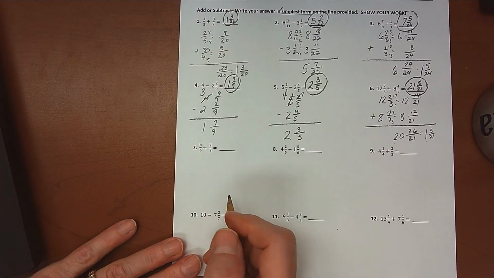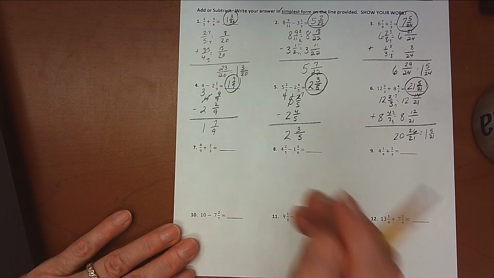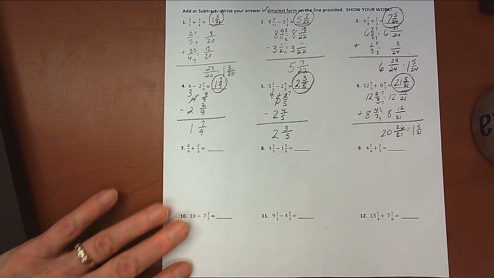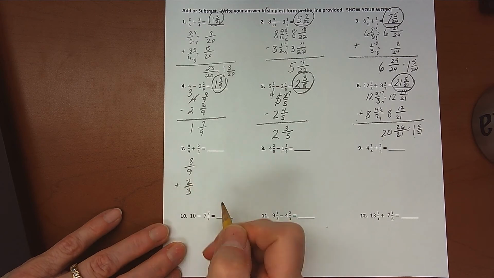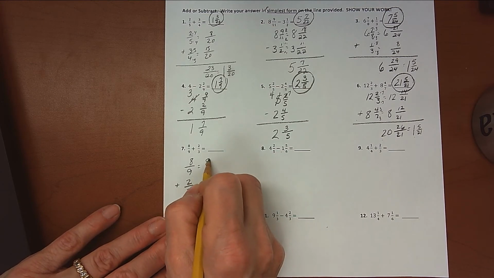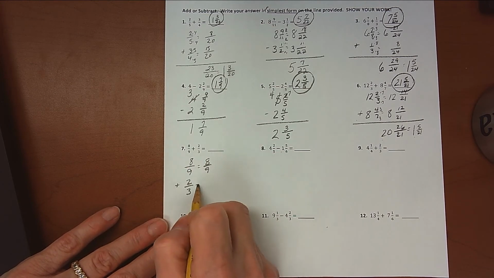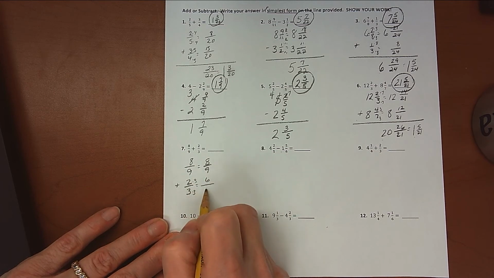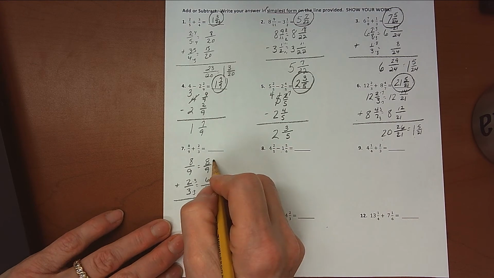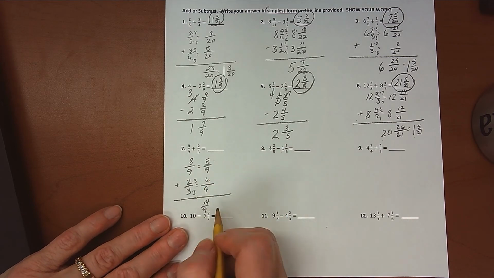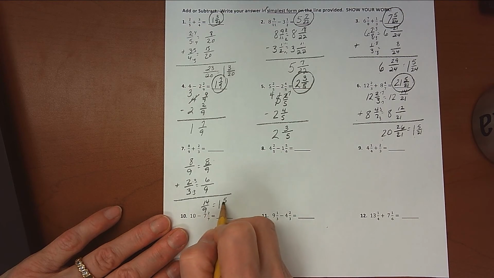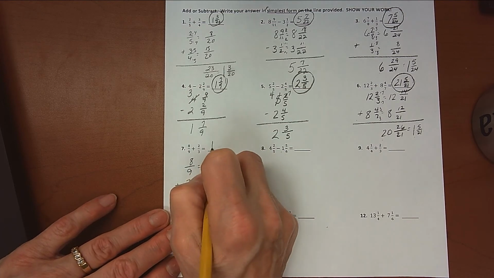Alright, number 7. Okay, number 7 is 8/9 plus 2/3. Common denominator for 9ths and 3rds would be 9. 9 will work nicely, and we don't need to change that top fraction. Multiply by 3 here, and we get 6/9. We're adding. 8 and 6 is 14 over 9. 9 divides into 14 one time with 5 left over, so 1 and 5/9 is our answer here.